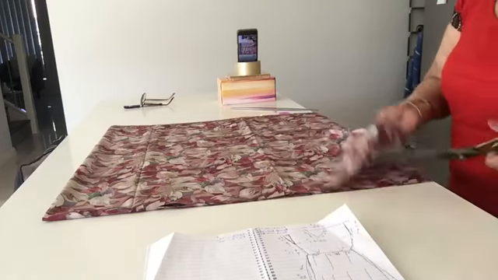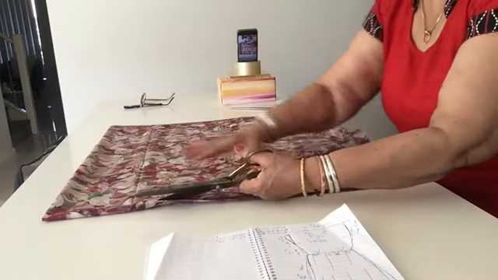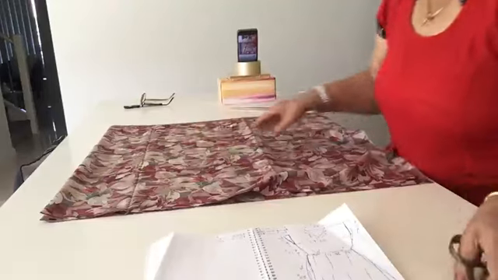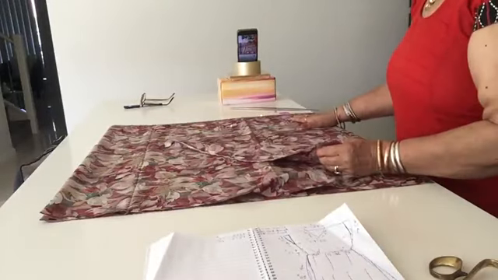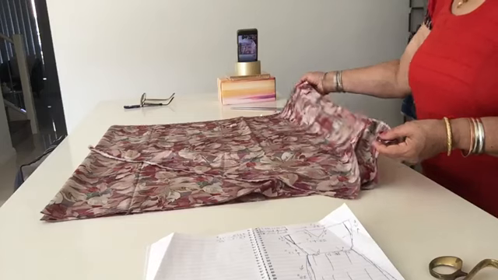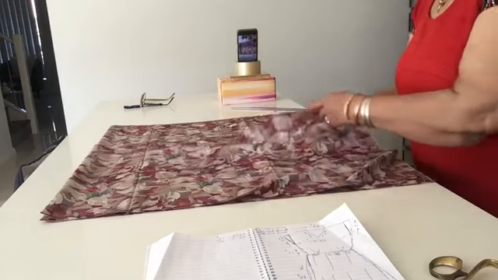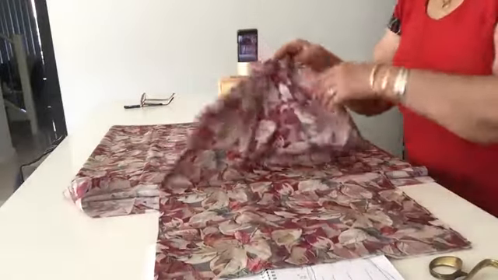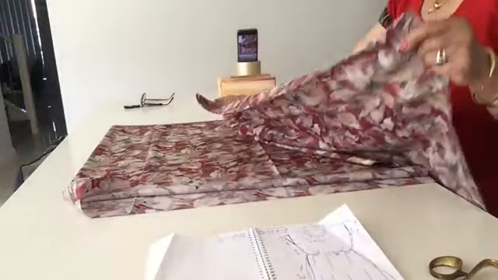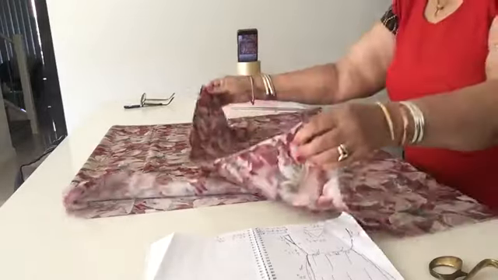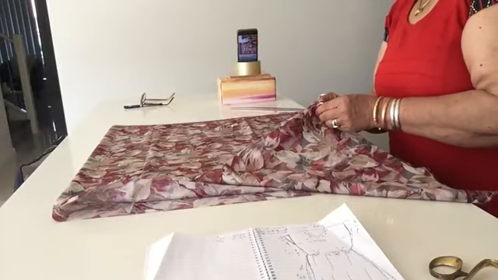Stay tuned. So from 44 inches width I have taken out 27 inches in width for this skirt, and 28 inches length, 2 lengths I have cut, and this one I will use to make bodice. So from 56 inches total fabric, I will make this dress with 44 inches length.